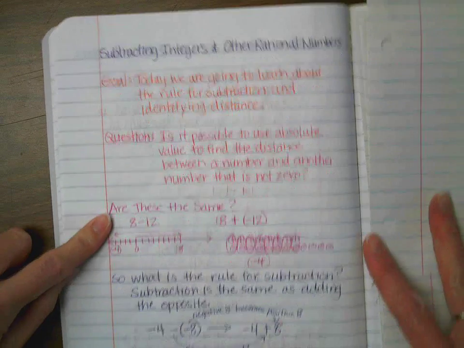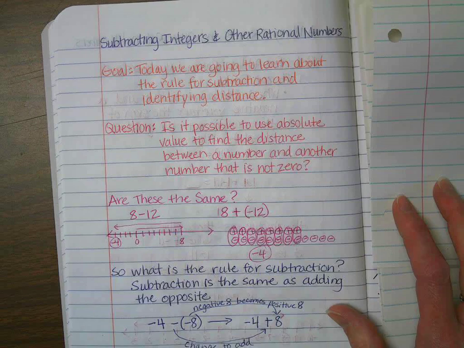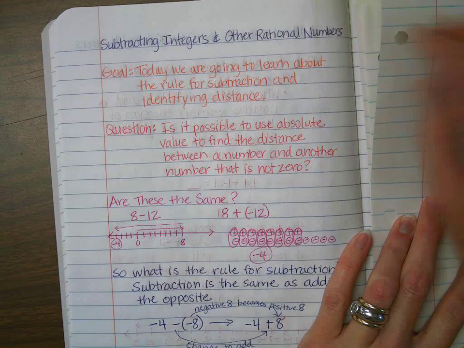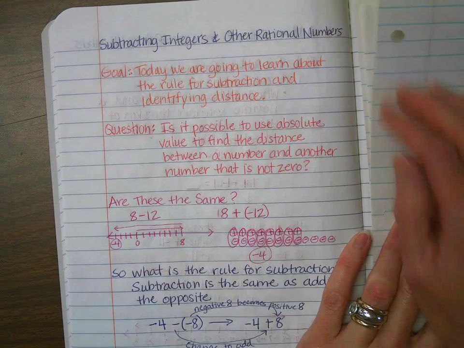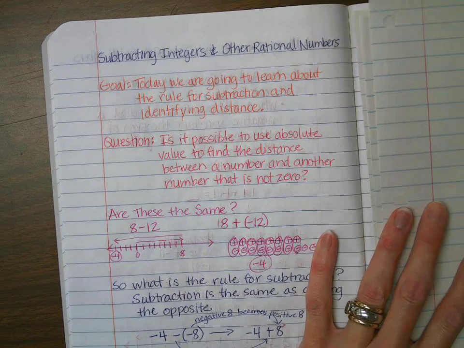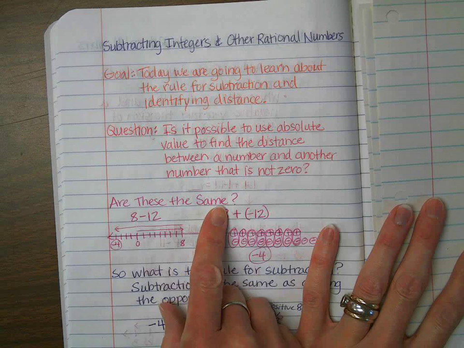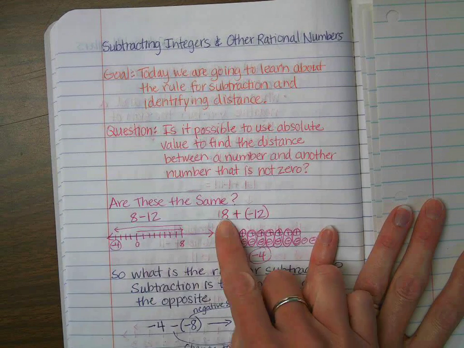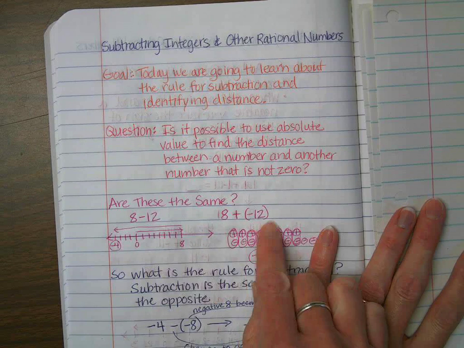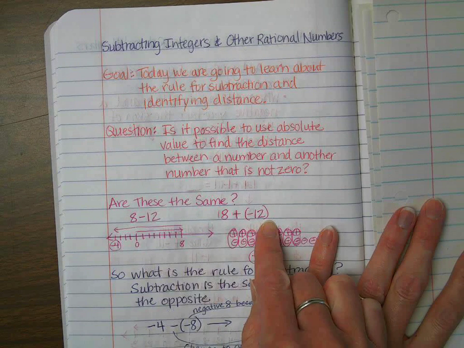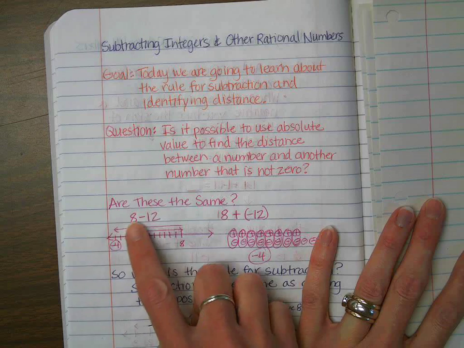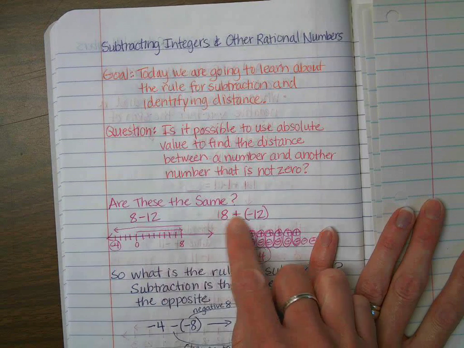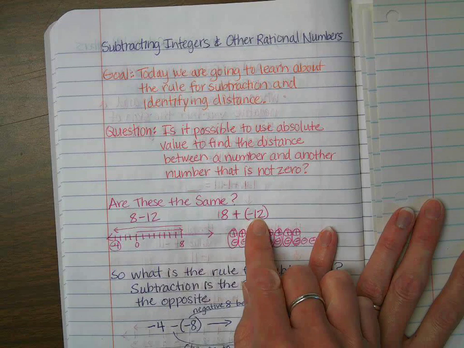All right, so first thing that I want you to do: you've been playing with adding integers a lot. And so today what I want you to do is a kind of trial for me to answer this question. And the question that I need you to answer is, are these the same? So the question is asking, is 8 minus 12 the exact same thing as 8 plus a negative 12? Okay, that's what we're trying to prove right now. Is 8 minus 12 the same thing as 8 plus a negative 12?